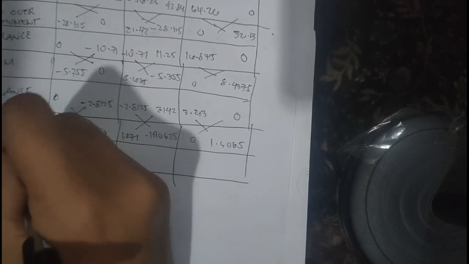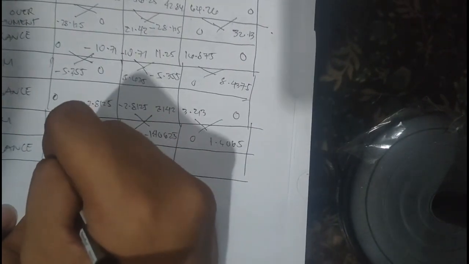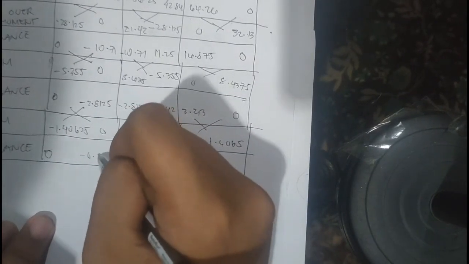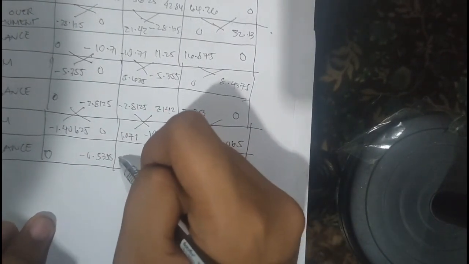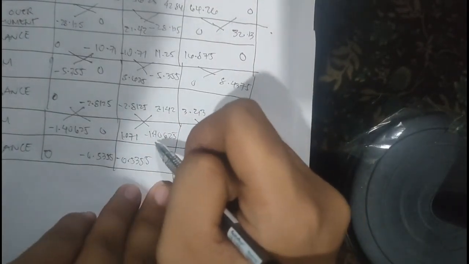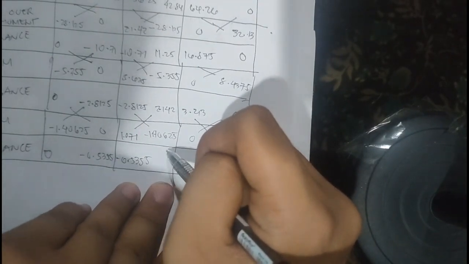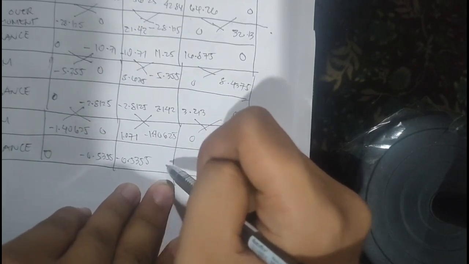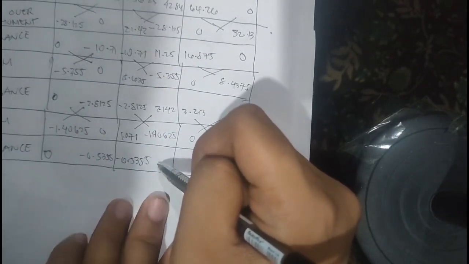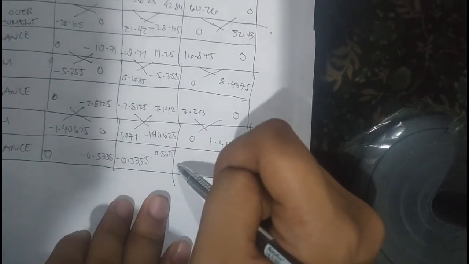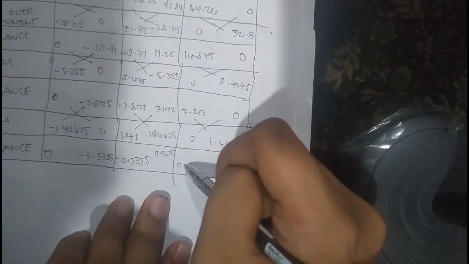Balance again: 0, 1.071, half is 0.5355. Then negative 1.4625 times 2 over 5 equals 0.5625. They are the same.